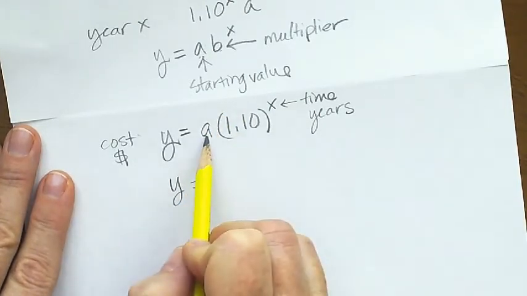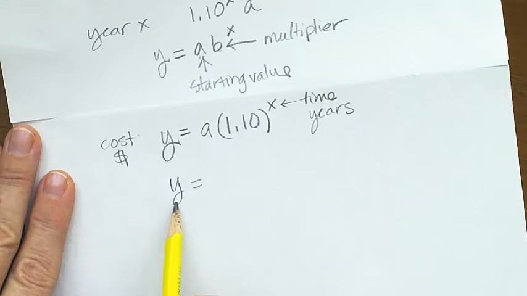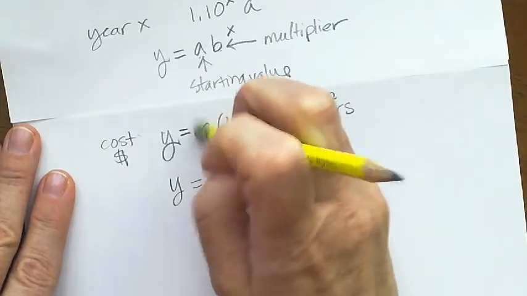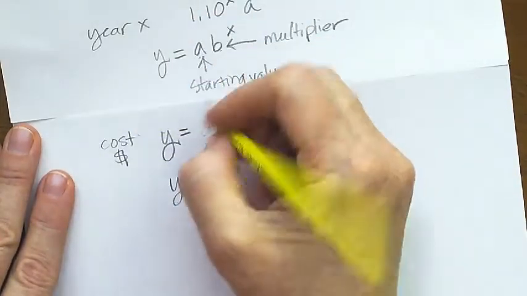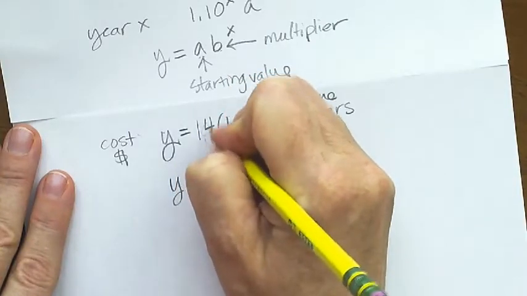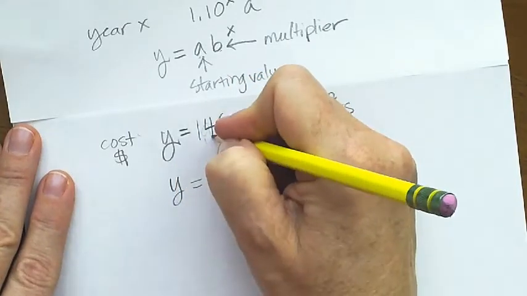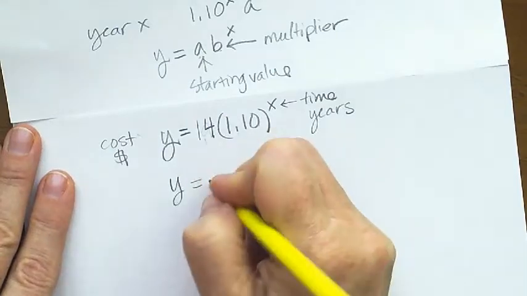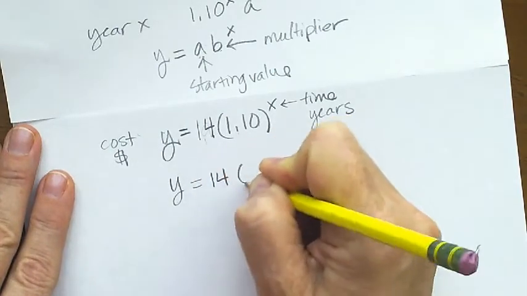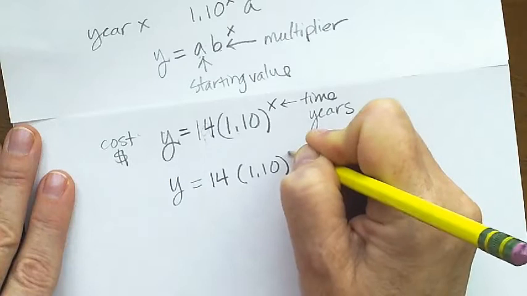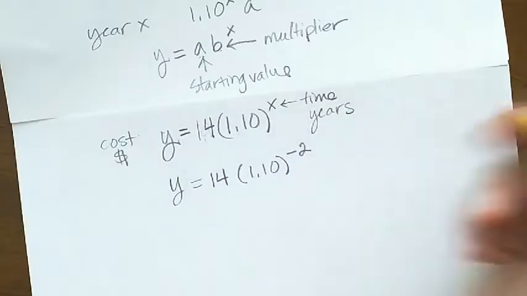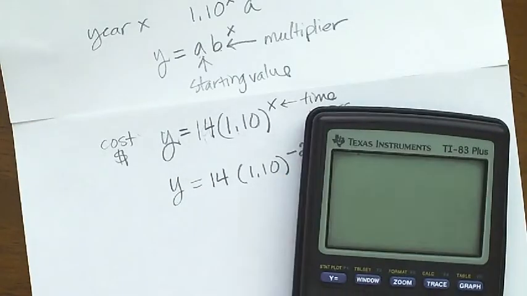Actually, I was saying that I'm solving for A. I'm solving for the cost for 2 years ago. I know that the cost right now is $14. So sorry, that should have been a 14. So now we're just going to put -2 in the place of X for 2 years ago.